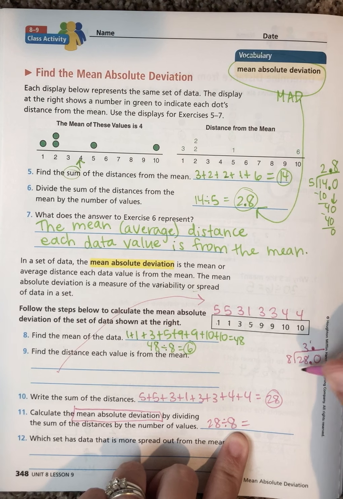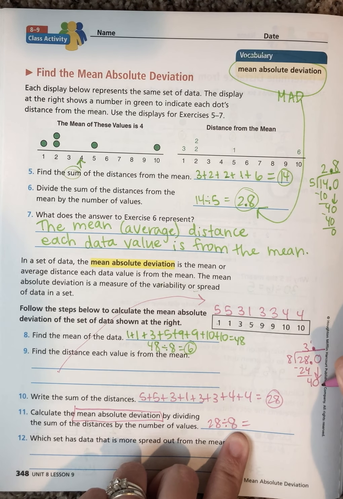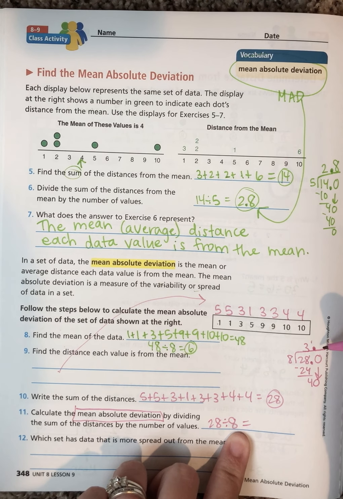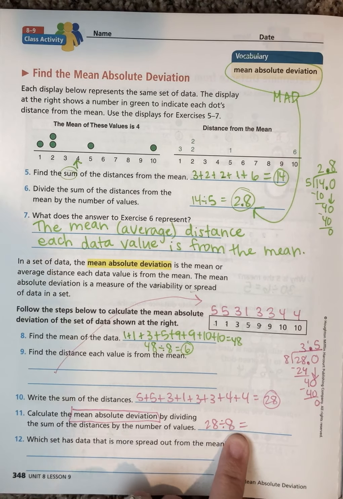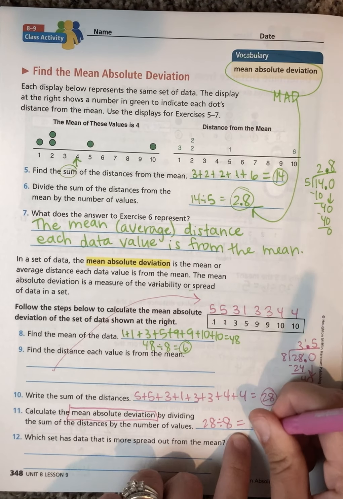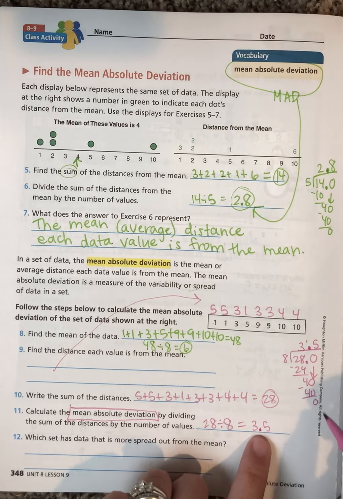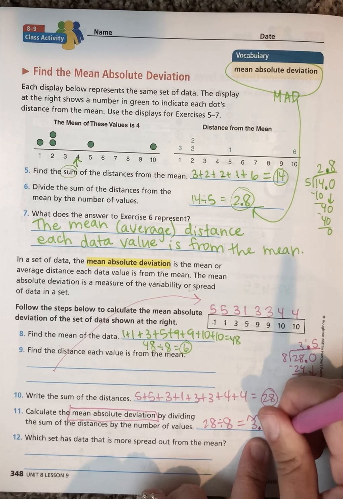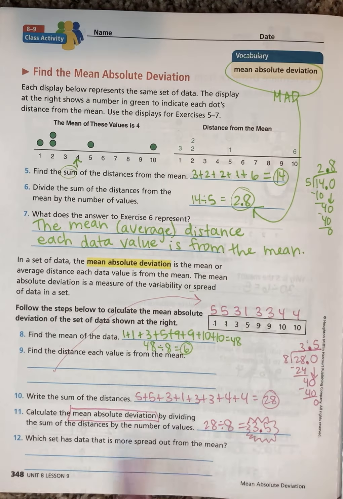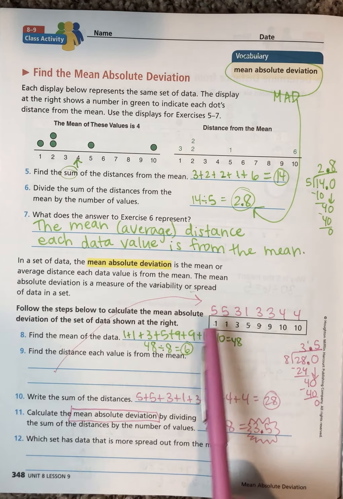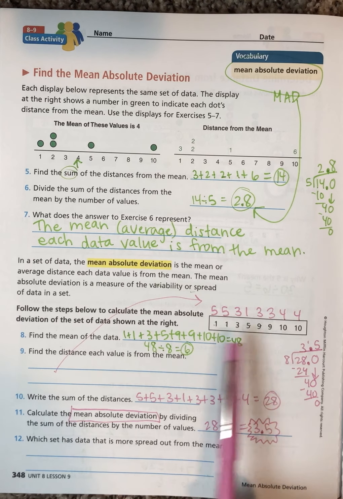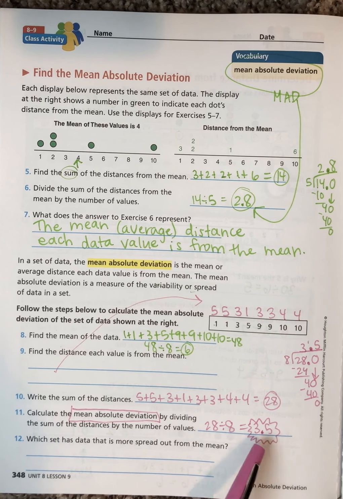8 times 3 gets me to 24. Subtract and I get 4. Bring down my 0. It goes into 40 5 times. So 8 times 5 is 40 and we get 0. So now I have 3.5, which is my big fancy answer for my mean absolute deviation. So for this set of numbers, on average, how far away were all these numbers from the mean? They were on average 3.5 away from the mean of 6.